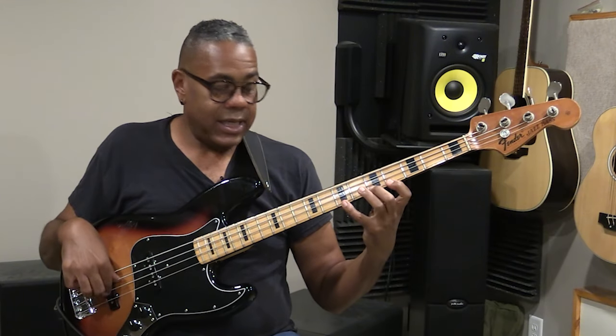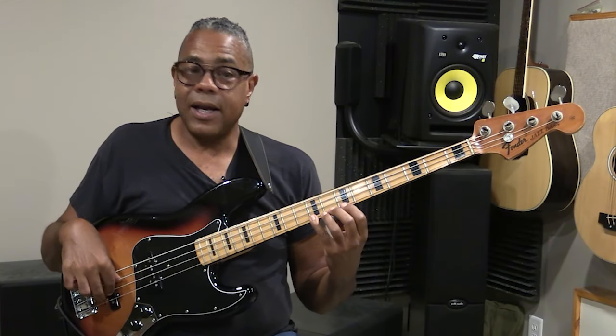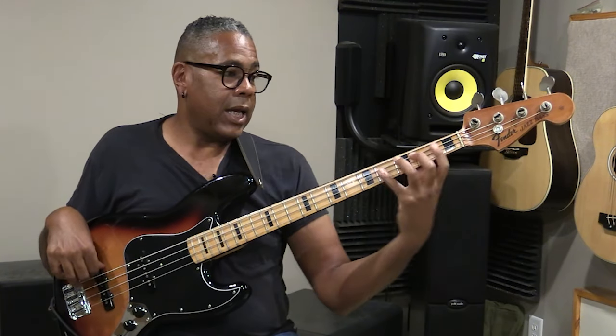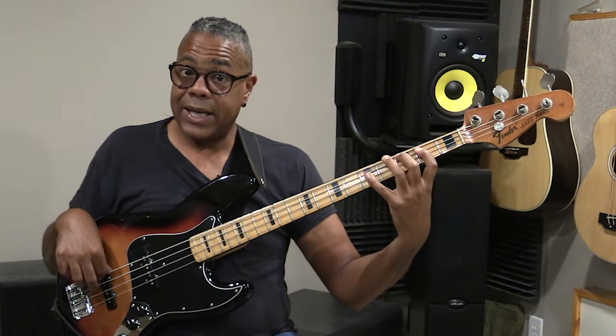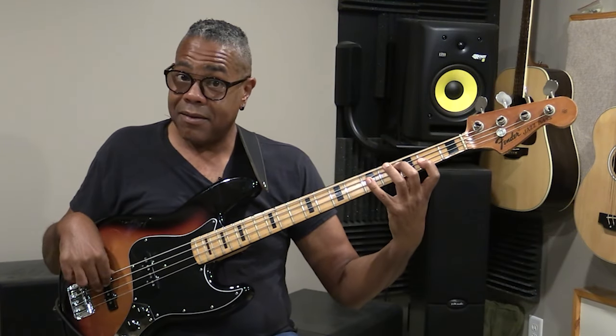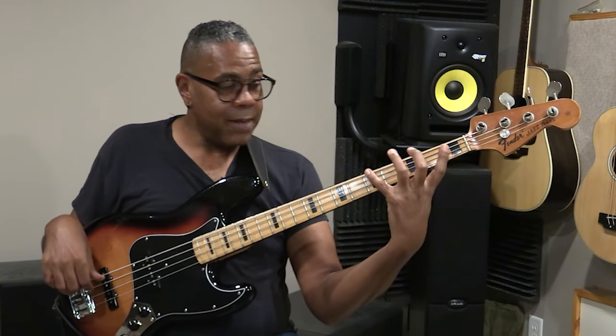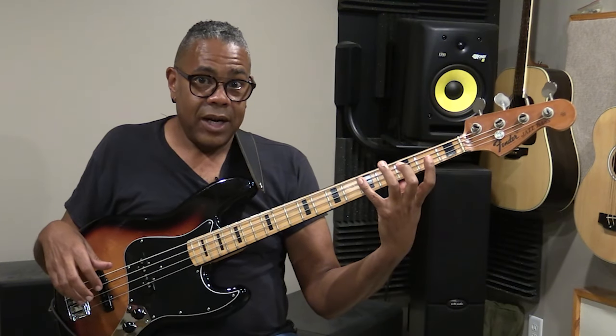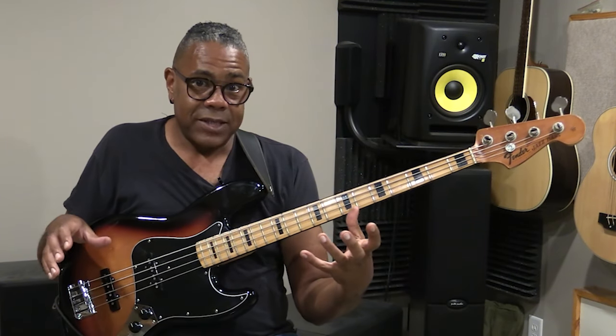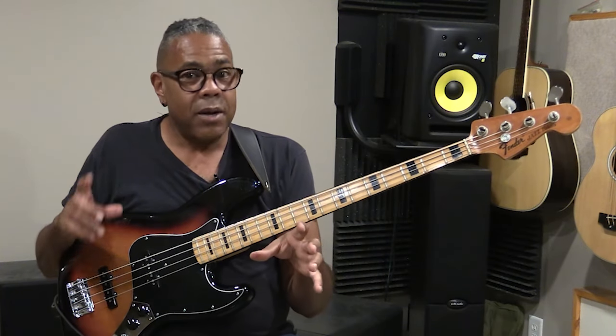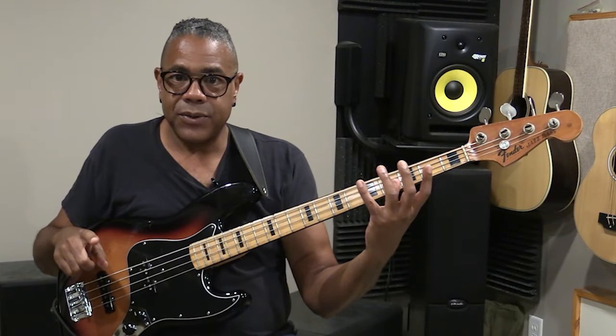This is E, F, G, A, B, C, D, E. I'm using the same notes: E, F, G, A, B, C, D, E. Notice I'm keeping the fingering of the scale consistent, where it doesn't have to change. That is a very important piece of information, but it's using your ear to make sure that you hear the right notes and that you're playing the right notes.